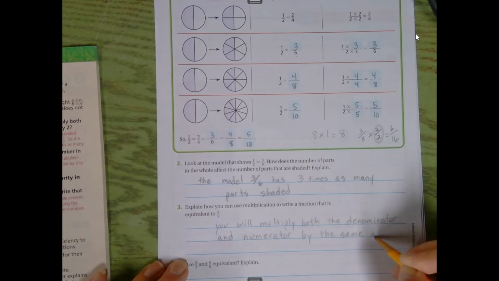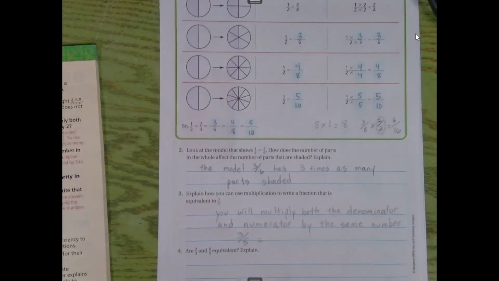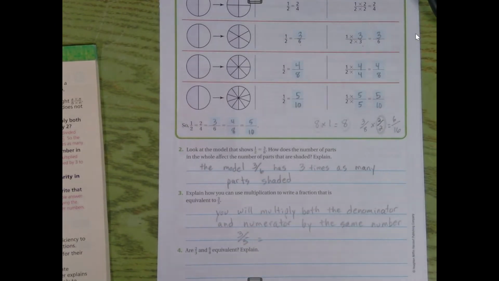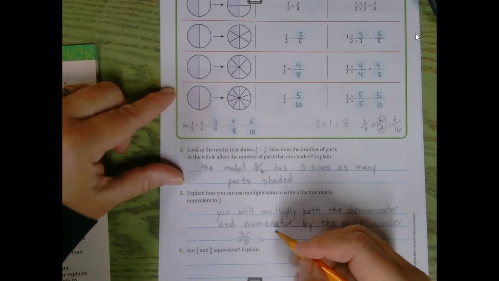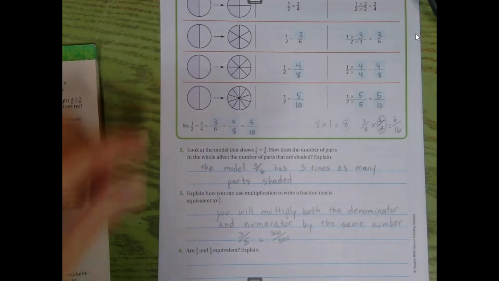And then we'll just give an example here. So we've got 3/5, and we want to make an equivalent fraction to 3/5. So pick any number. We could even do 100. 3 times 100 would be 300, and 5 times 100 would be 500.